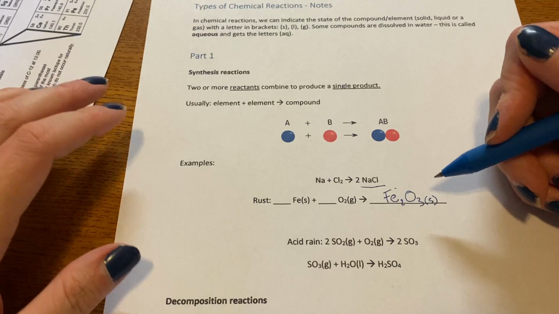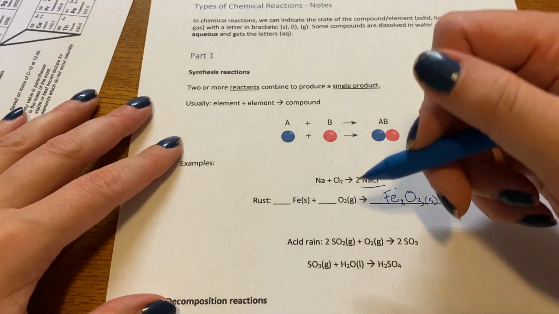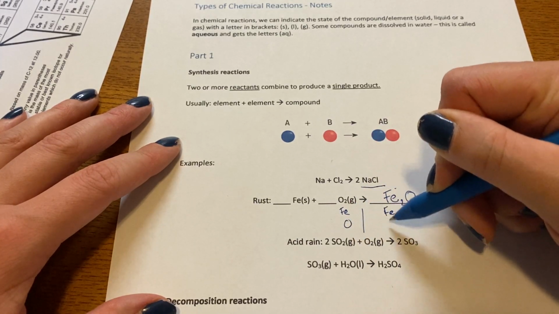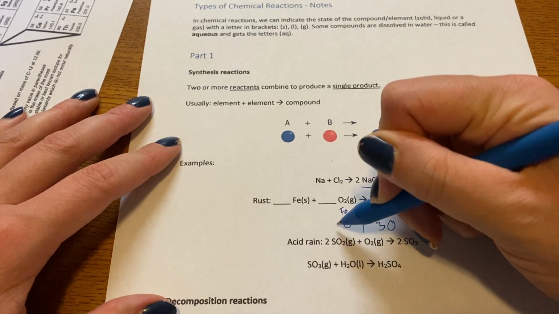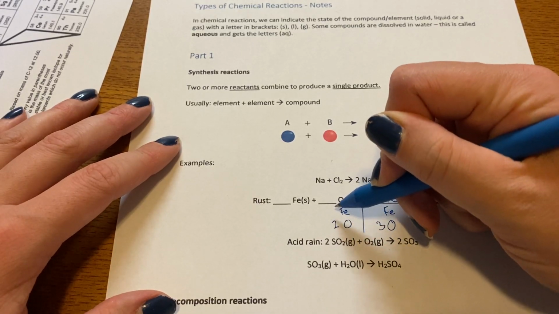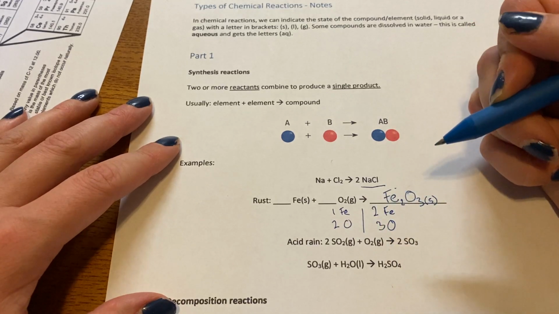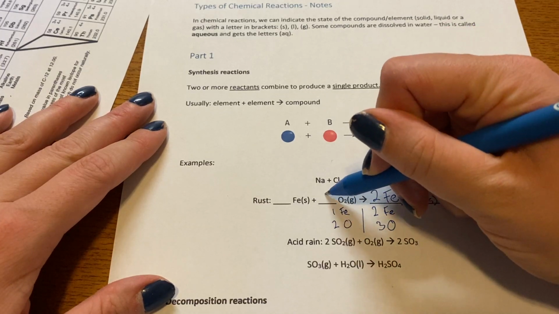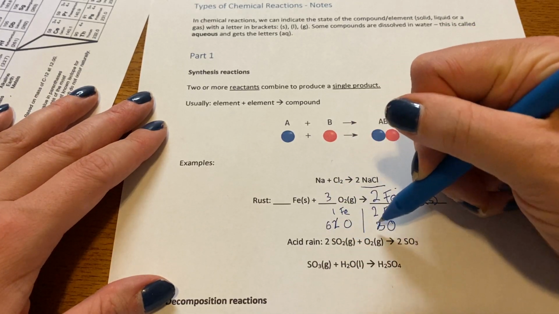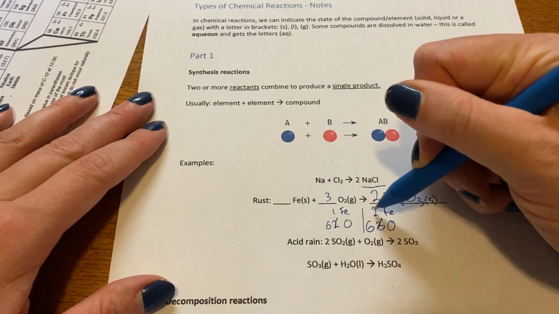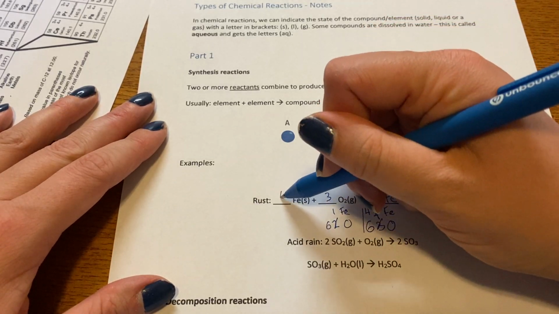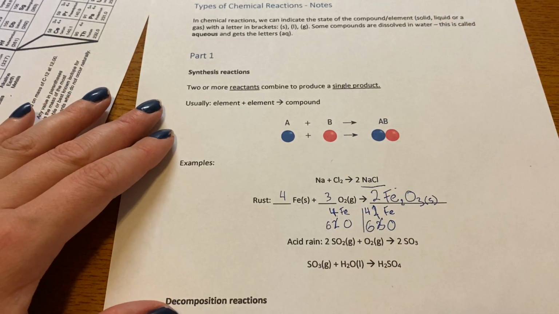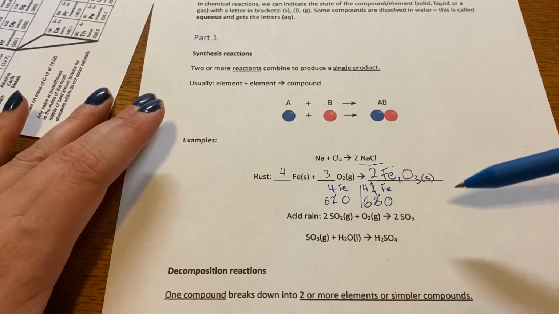Okay, and then of course, we never want to leave anything not balanced. So I'm going to list my compounds. I have a 3 and a 2 because oxygen's diatomic, a 1 and a 2. So what am I going to do to balance? I'm going to put a 2 here and a 3 here to balance my O's. And then now I have 4 irons, so I'm going to put a 4 here. There we go, balanced.